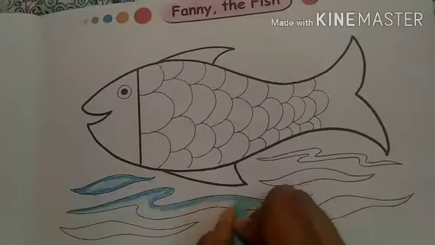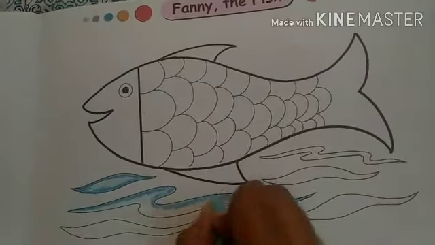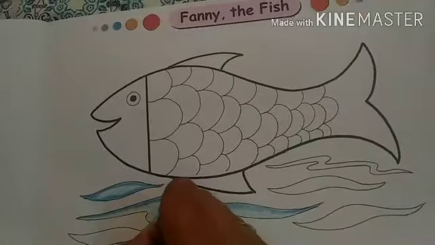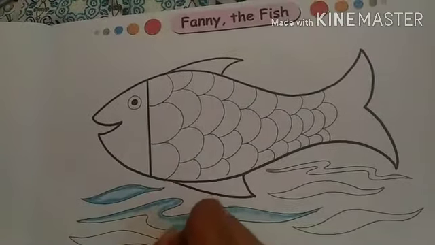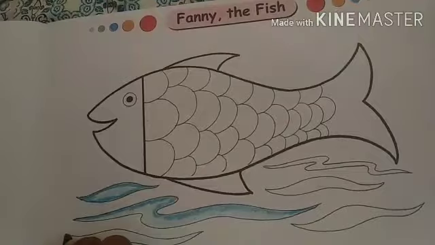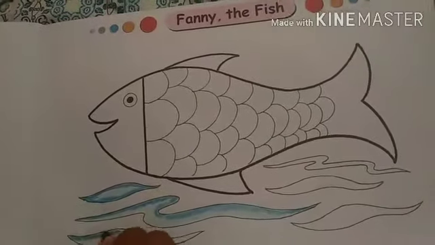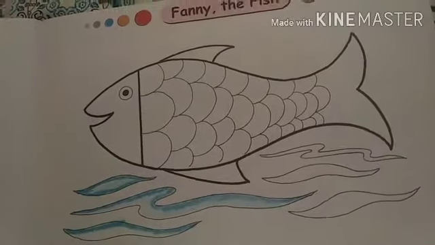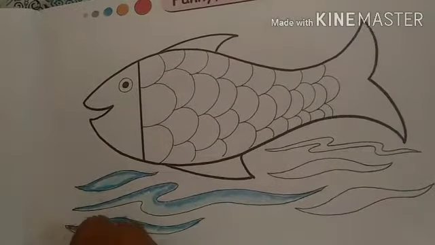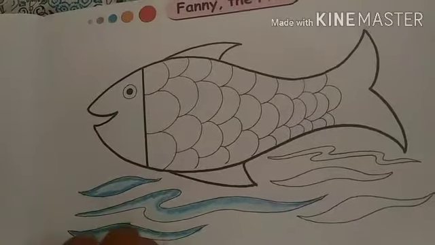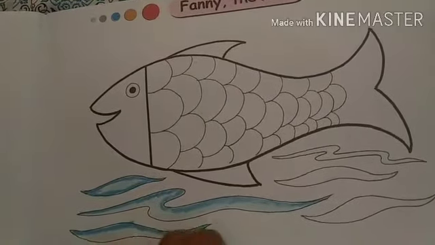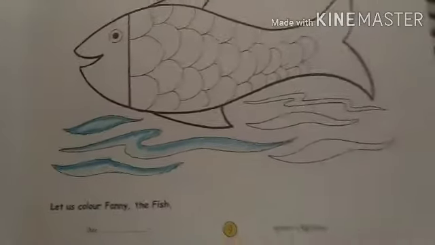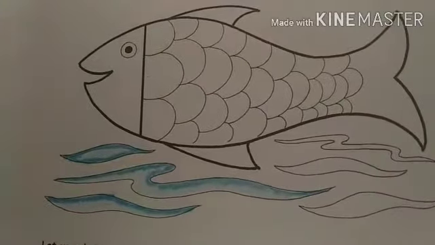So this is how we can do shadings with colors. Now for the next wave, dark blue color on the upside and light blue color on the downside like this. Now light blue.